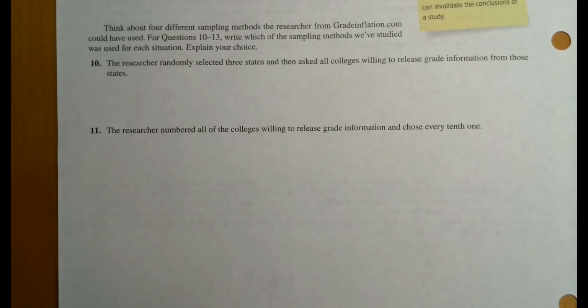For the next 4 questions, we're going to identify which type of sampling occurred. Was it random, systematic, stratified, or cluster in each of these 4 scenarios? So for number 10, the researcher randomly selected 3 states and then asked all colleges willing to release grade information from those states. So here's the important part to note.